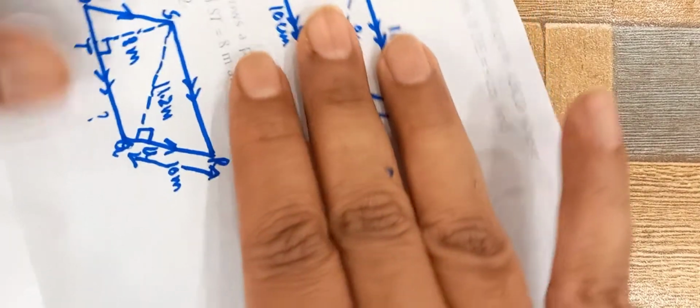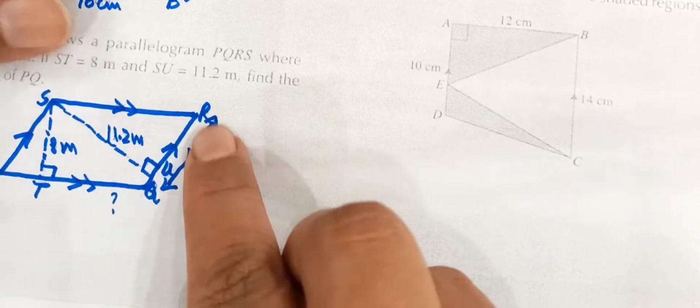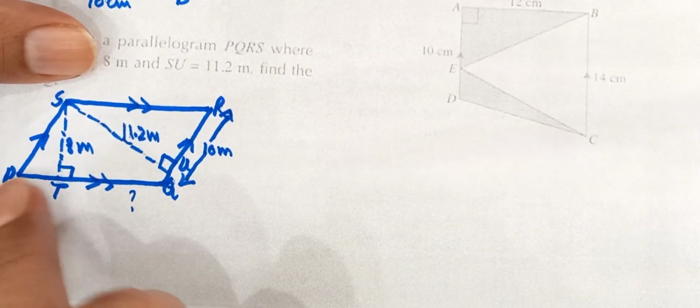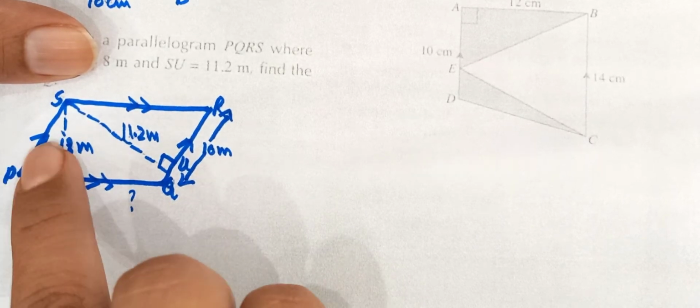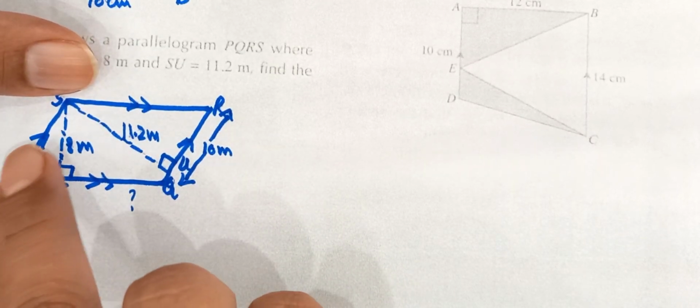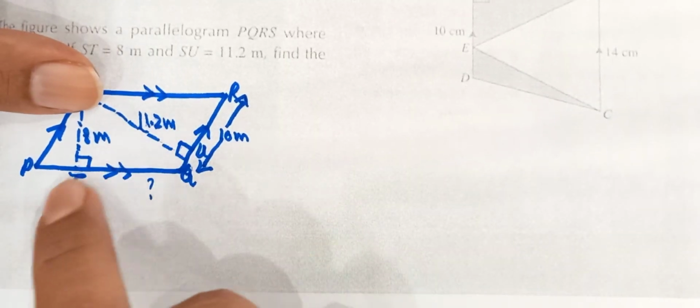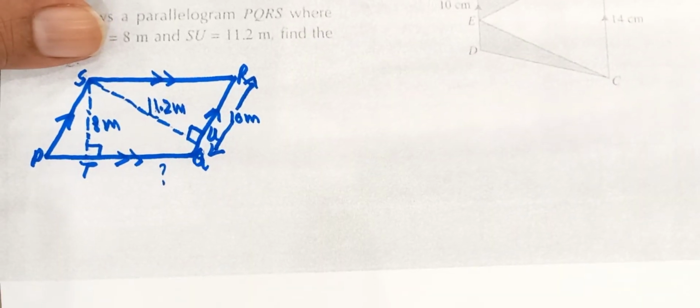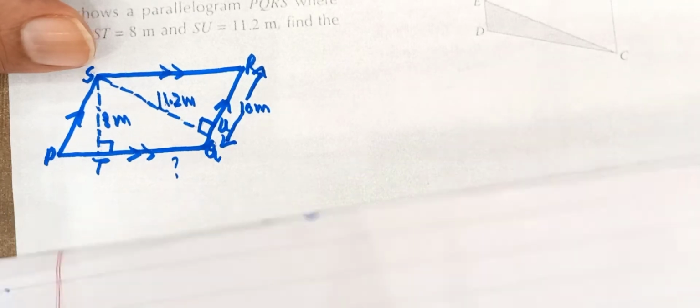Whenever two heights are given, the question will always be to find any dimension, either of the inner heights or of the outer sides. Now here we have to find the outer side, which is PQ. So two heights are given, so we shall take out the area of the same parallelogram twice. First I will take the area of the parallelogram.